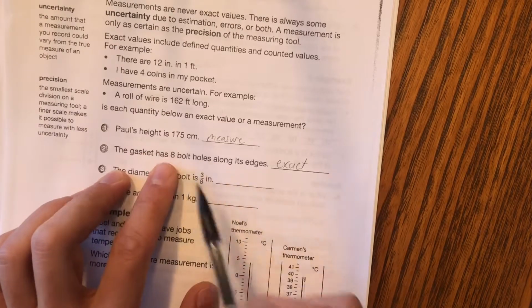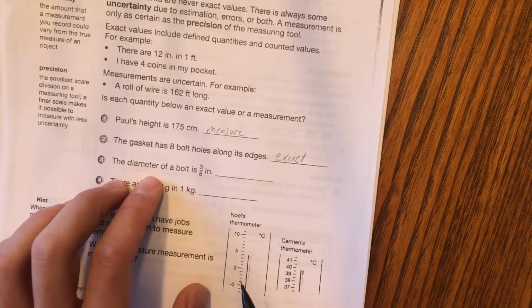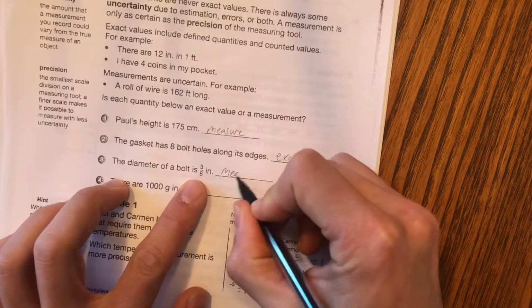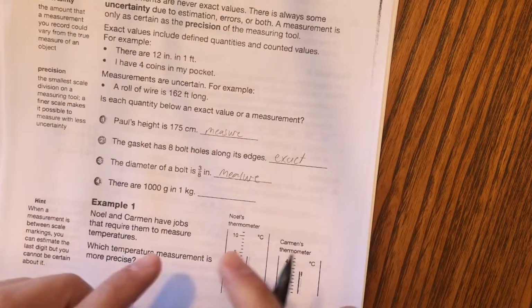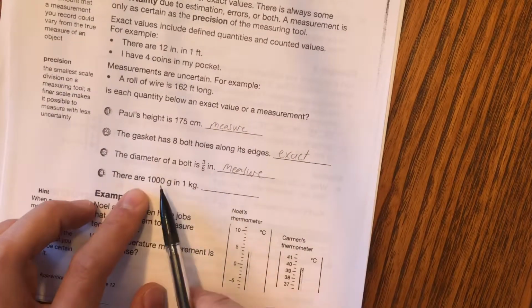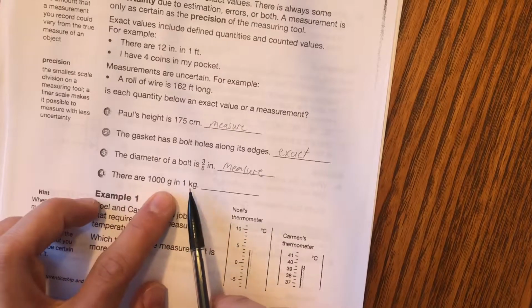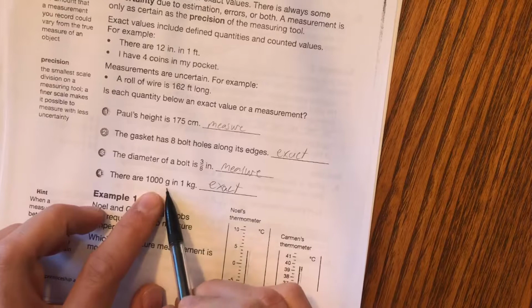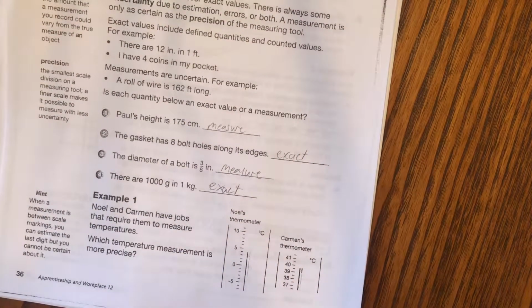That would just be another hole. So this is exact. The diameter of a bolt is 3/8 of an inch. That's a measurement, because you can measure the diameter and there might be some error in that. And there are 1,000 grams in a kilogram. Well, that's exact, because there's always going to be 1,000 in a kilogram. That's just a value.